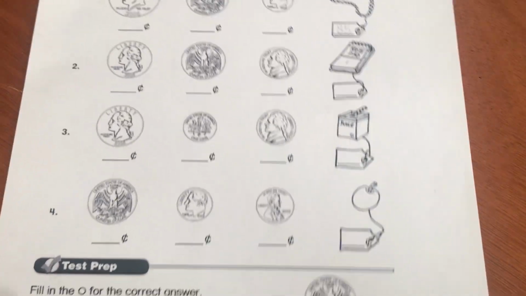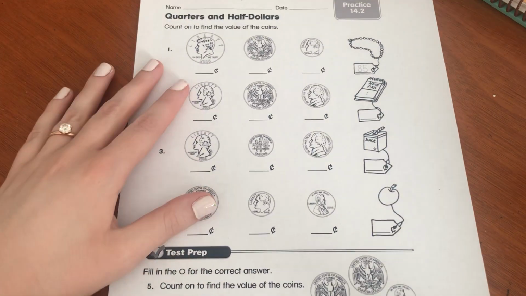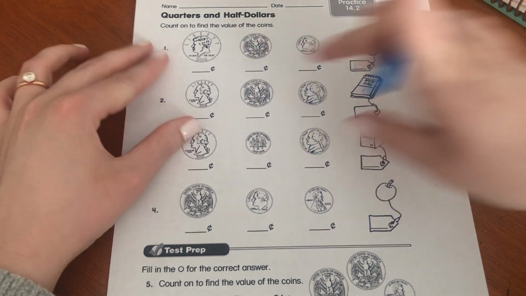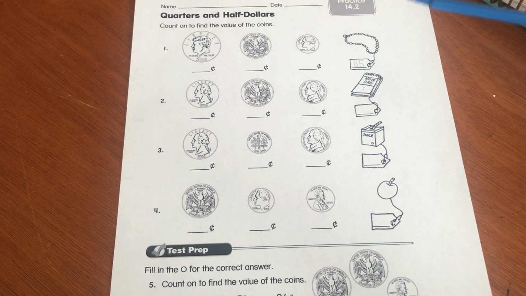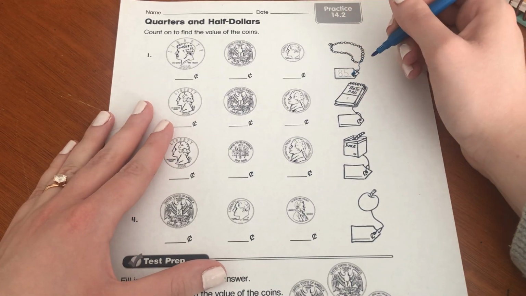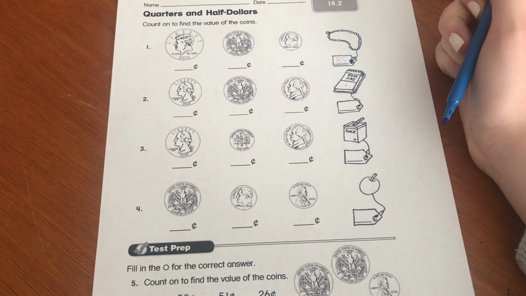So let's just get the camera. Awesome. Count on to find the value of the coins. And the value of the coins is just saying how much is it all together. There is something at the end of each question that has a little cent sign tagged onto it. You can see the cent sign here. I'll trace over it. And we're going to write our whole answer right there.